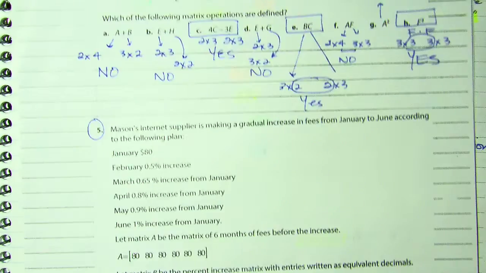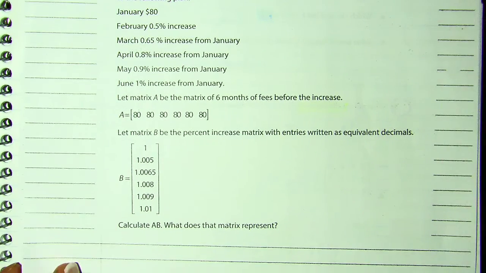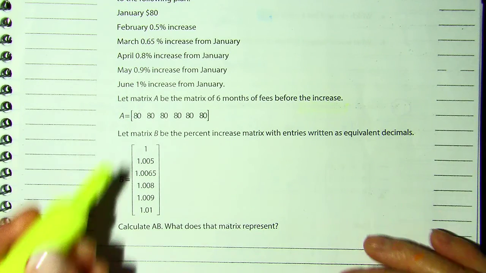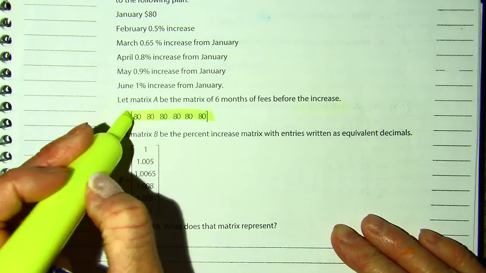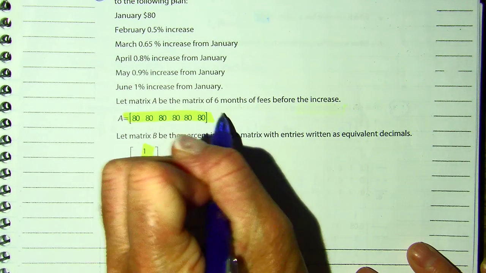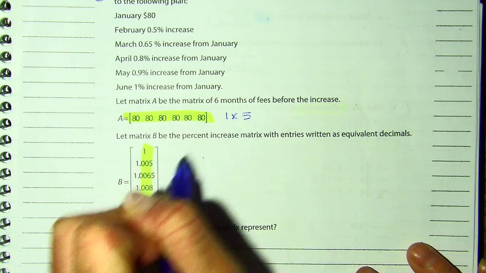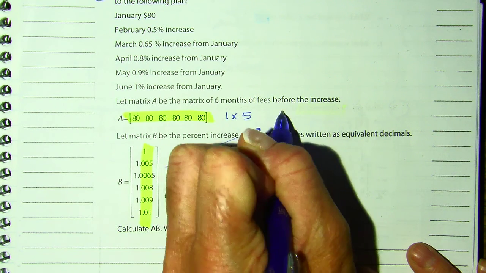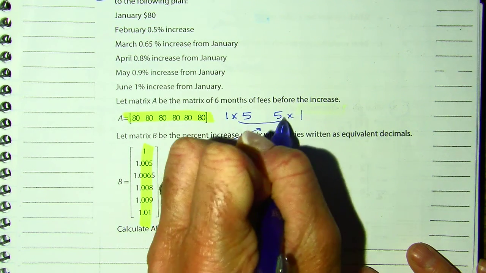The last problem I'm going to do with you, like I said, I'm jumping around in here, is this one here. They'd like us to multiply matrix A times matrix B. So I have to list A first. This is a 1 by 5, and this here is a 5 by 1. So I am able to do it.